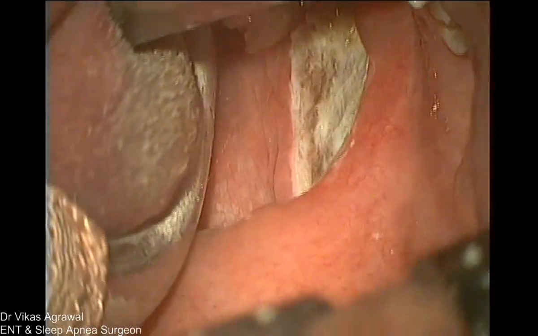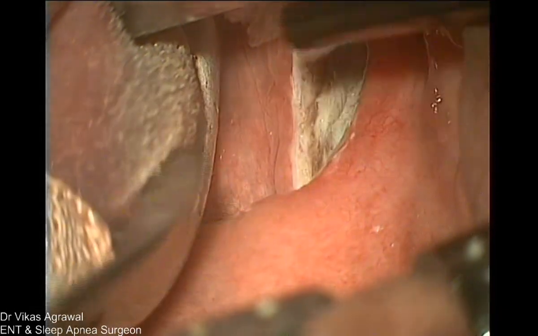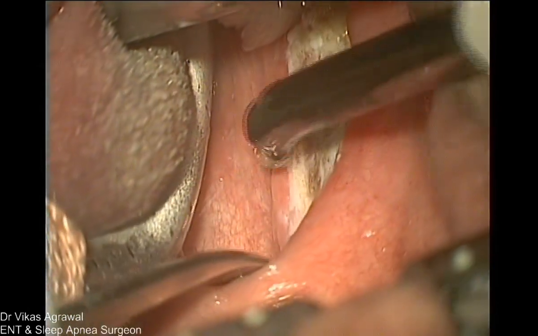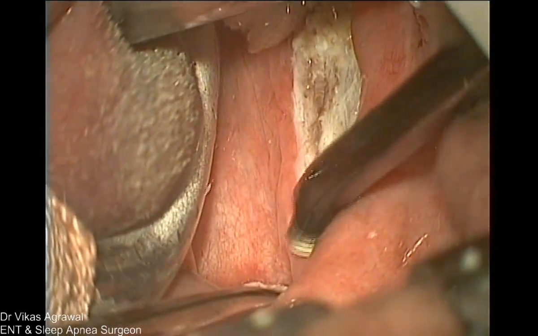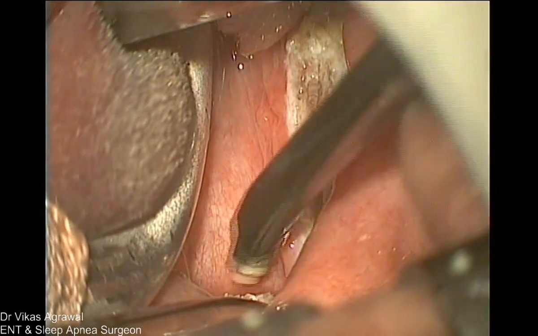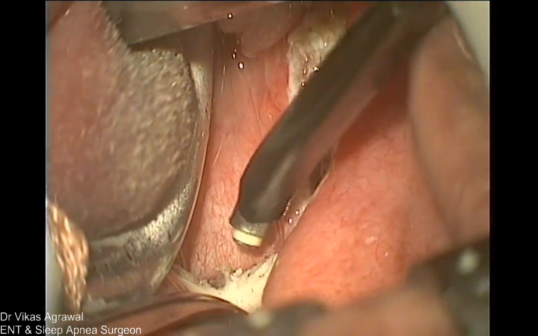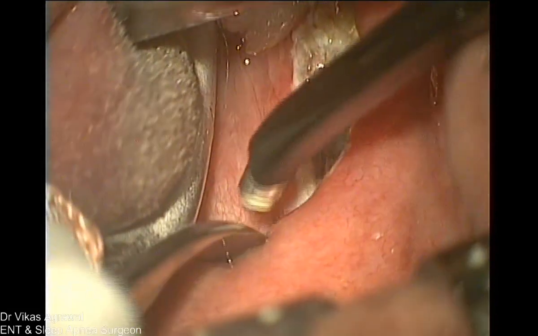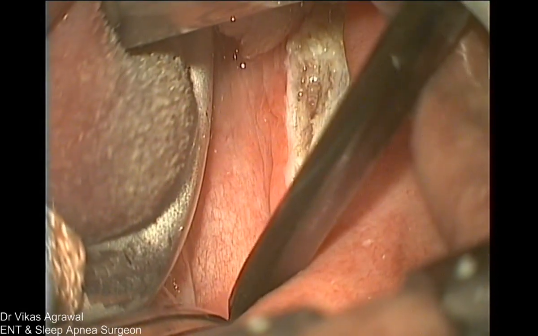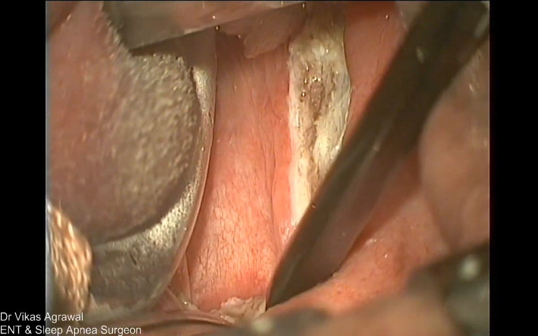I'll try to centralize. This is the final extent of the surgery. You can see the posterior pillar here. Right. This is cut at 90-degree angles. So this is 90 degrees, and just to take care of the uvular artery, I am coagulating a little more in this area.